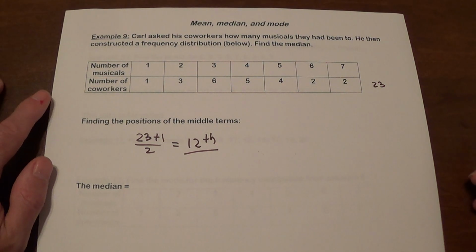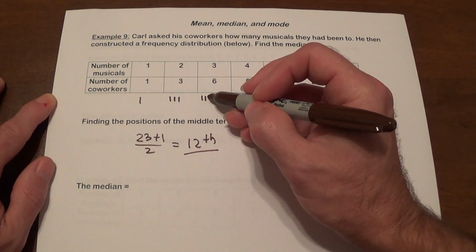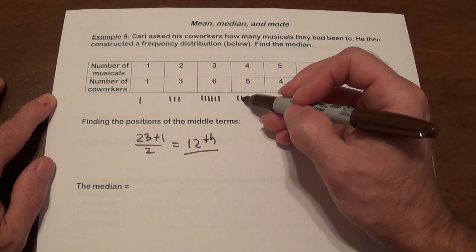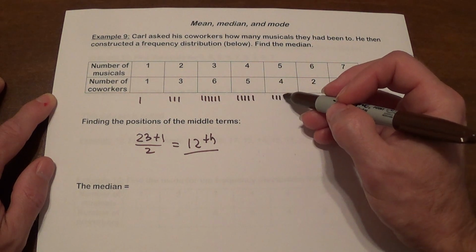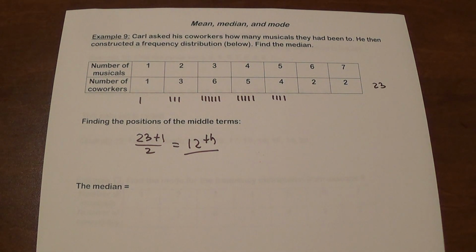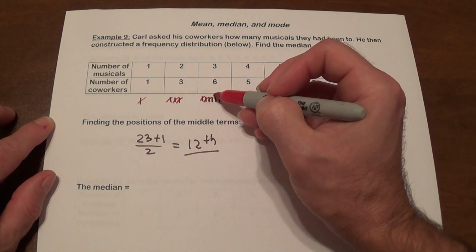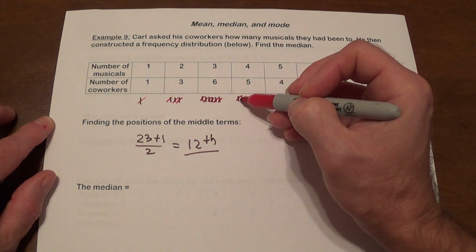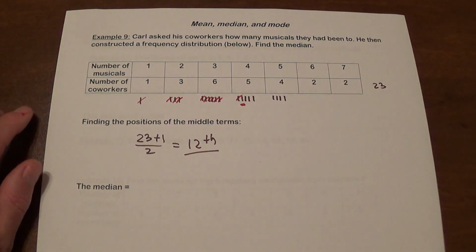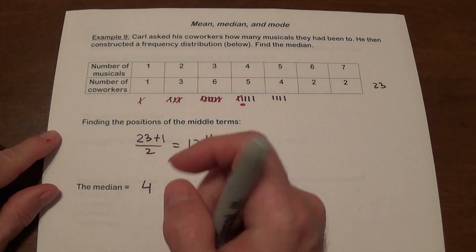So we need to count up to it. This is going to be 1, this is going to be 3, this is going to be 6, this is going to be 5, this is going to be 4. I don't know if I need to go that far, let's see. We're trying to count up to the 12th place. So where is the 12th place? Let's see. 1, 2, 3, 4, 5, 6, 7, 8, 9, 10, 11, 12. Right here. That's going to be 4. It's the only number here, so that is going to be our answer. And the median here is going to be 4.